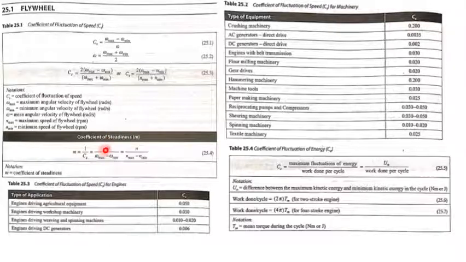The second part of this table gives us the coefficient of steadiness of the flywheel, where coefficient of steadiness m is reciprocal to the coefficient of fluctuation of speed. Therefore, m is equal to 1 by Cs, where we can see that if Cs increases, m decreases. So, as the coefficient of fluctuation of speed increases, steadiness of the flywheel decreases.